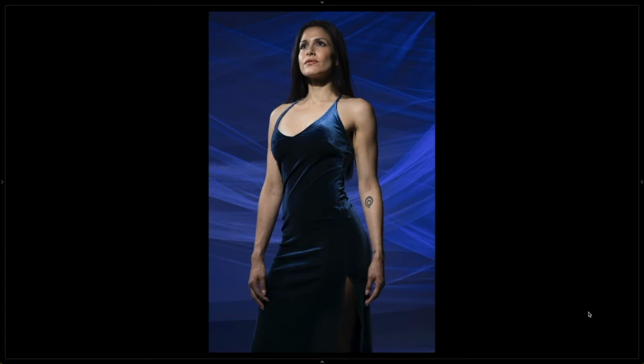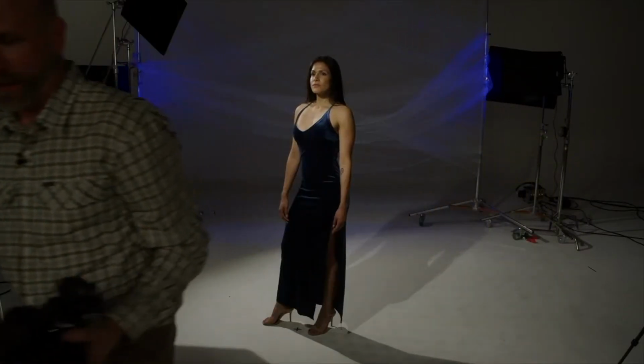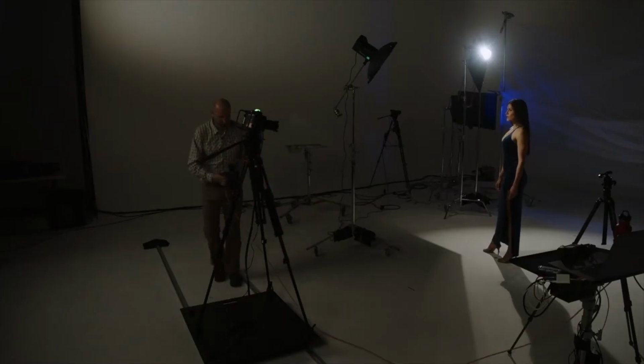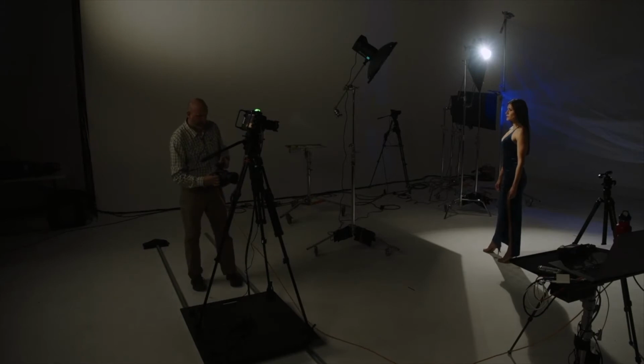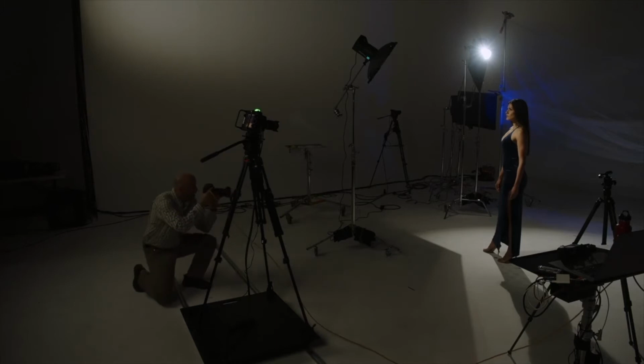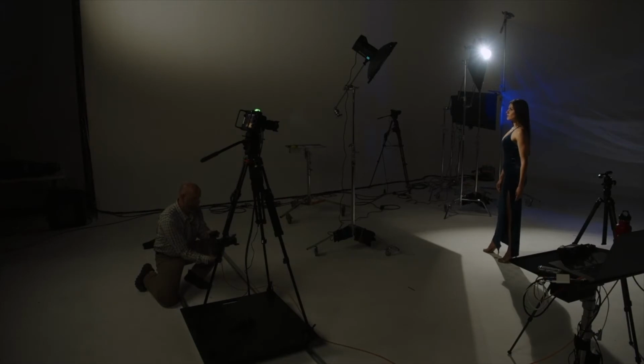So what I'm going to do is I'm going to break this down by group. And so what I'll do is I'm going to change this, and I'm going to turn on just group 1, and I'm going to take a shot with just group 1, which is the key light. And then I'm going to turn on just group 2 and take a shot. Then I'm going to turn on just group 3 and take a shot. Then I'm going to turn on all the groups and take my final shot.